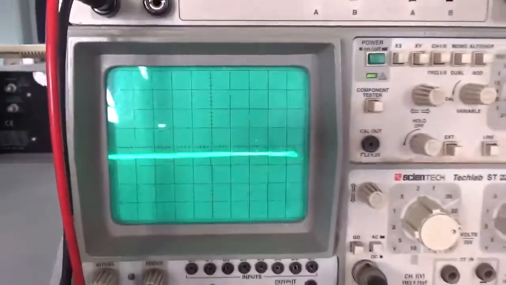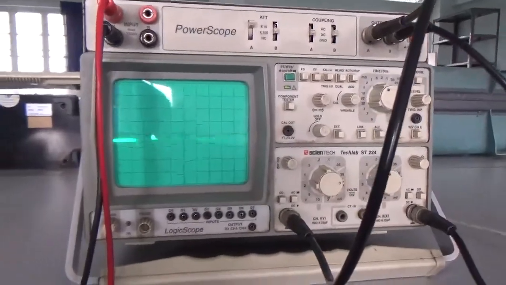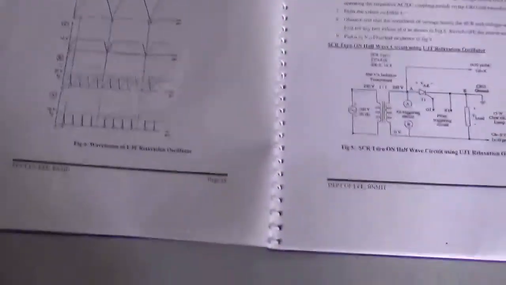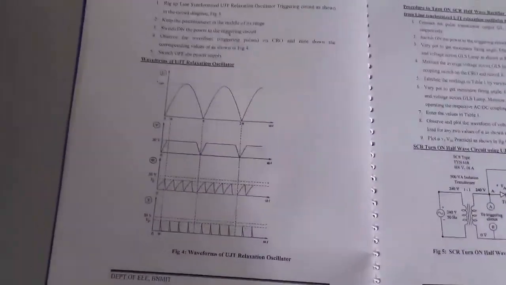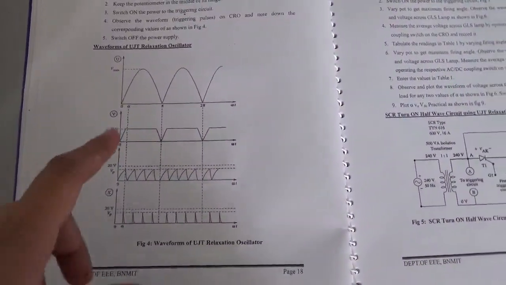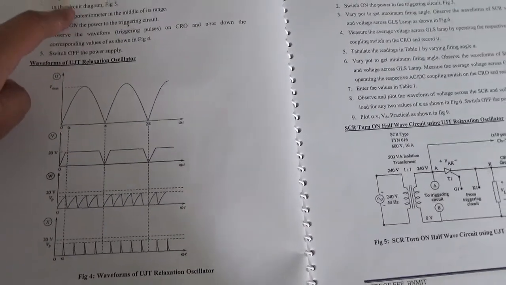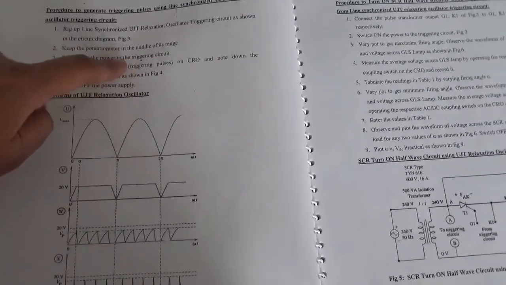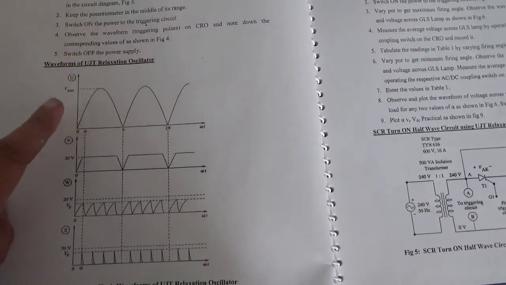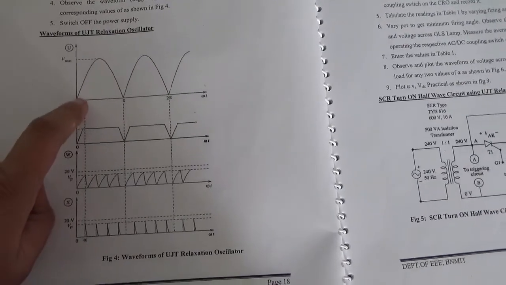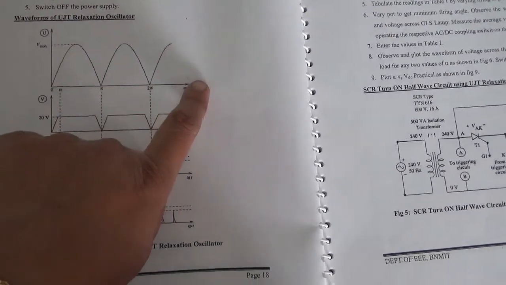Now let's look back at the waveforms we have in the manual and compare. We have seen the sinusoidal AC supply, then the rectifier output voltage. In your graph sheet, in the first graph you have to draw all these things. First draw the sinusoidal supply, then the rectified output voltage whose peak value is 300 volts, and take the x-axis in degrees.